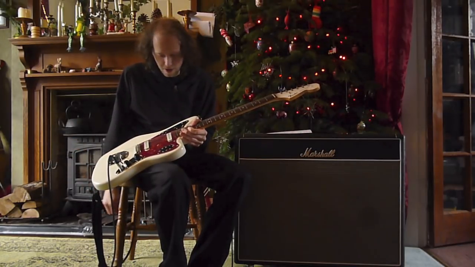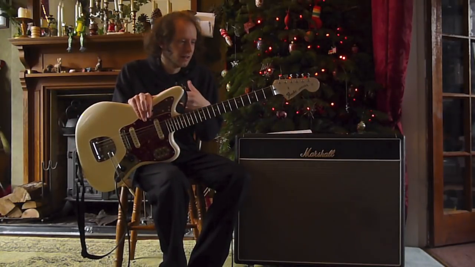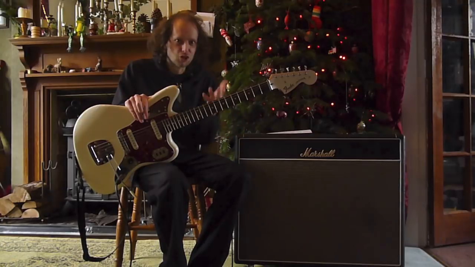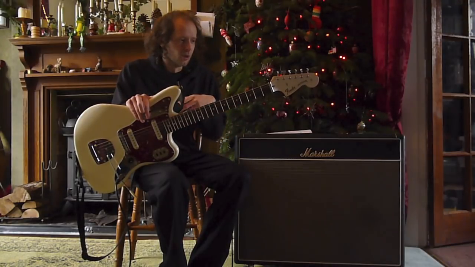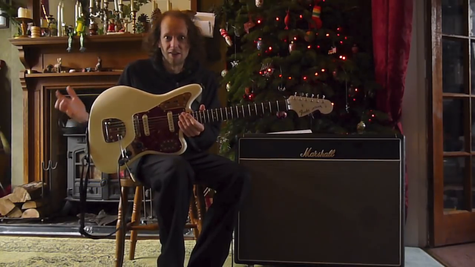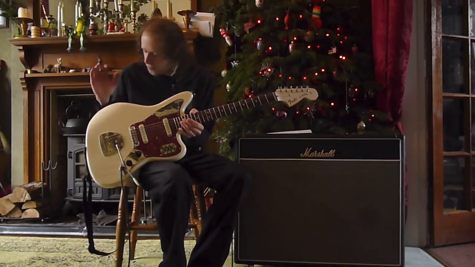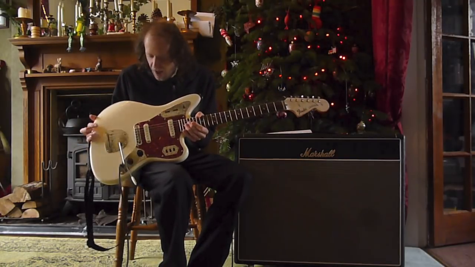You know, you can pick them up for like $4 grand. That's not cheap, but in comparison to a '65 Strat, which is somewhere in the realms of 15 to 20 grand. A '65 Jaguar is in the realm of $4 grand, free if it's been messed about with. It's pretty weird really when you think about it. But Jaguars have their own thing.